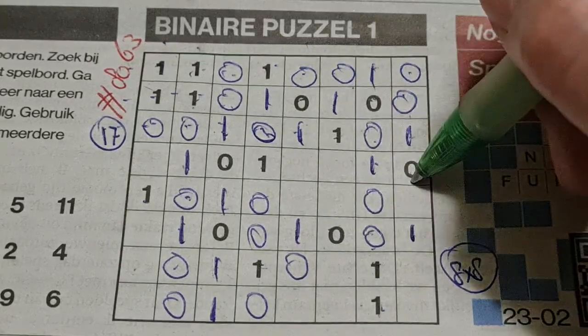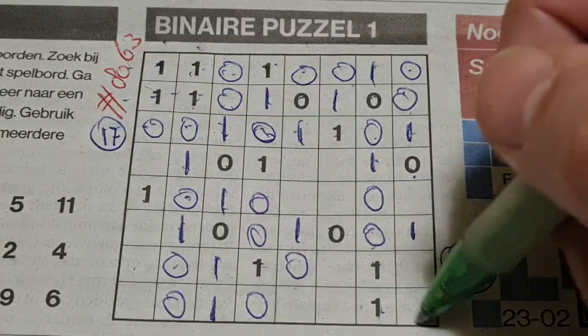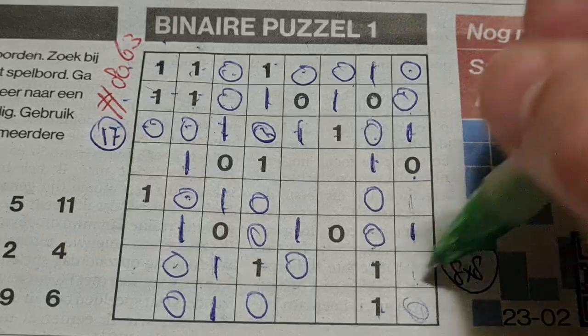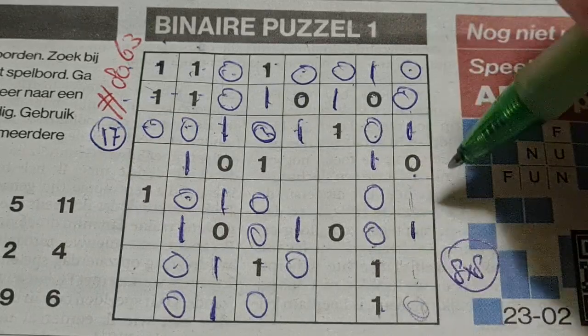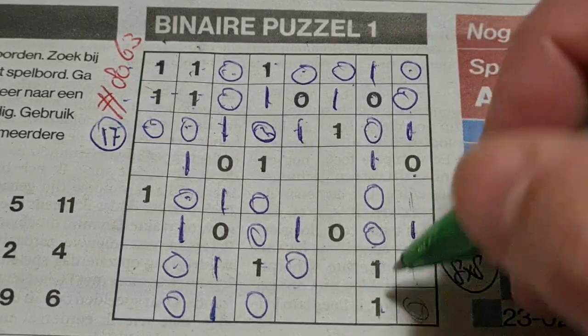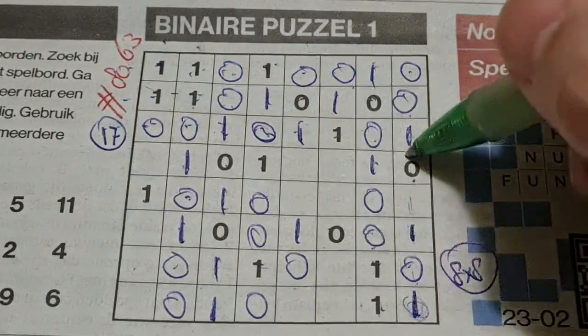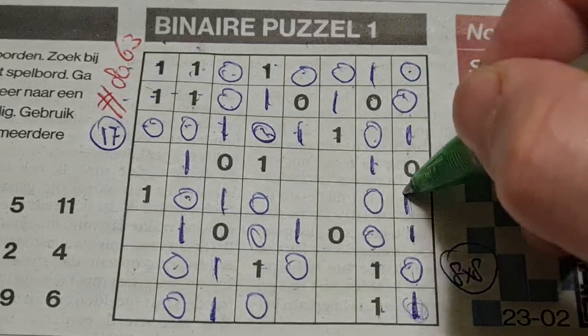Well, we have here 3 zeros. If I place number 5 here, the fourth zero here, then we have 3 ones in a row in this column. Not allowed, one of the rules, so this can be no. This should be a 1. Between the ones comes a zero. 1, 2, 3, 4 zeros. So the rest are ones.